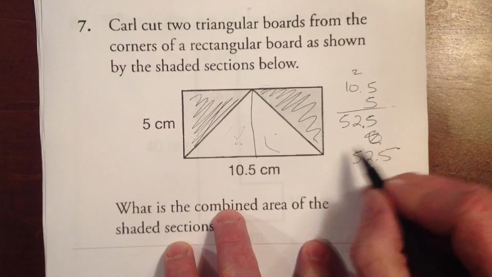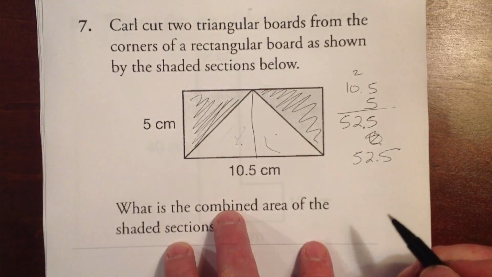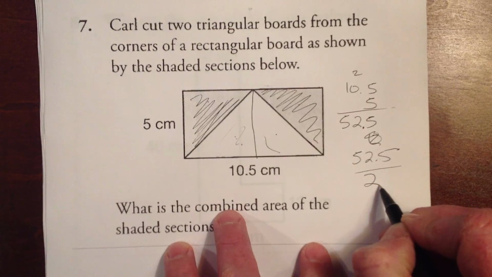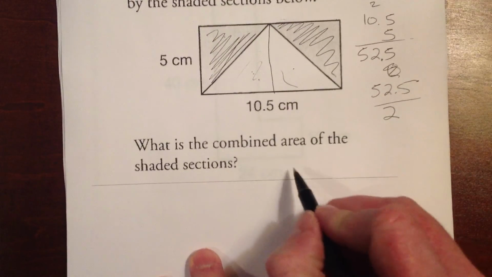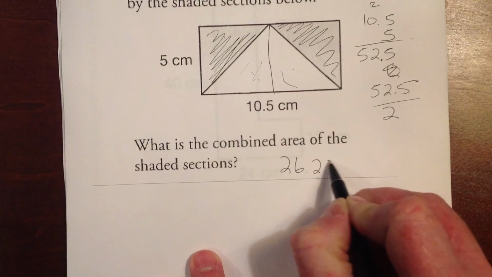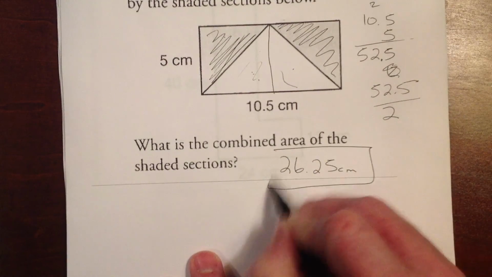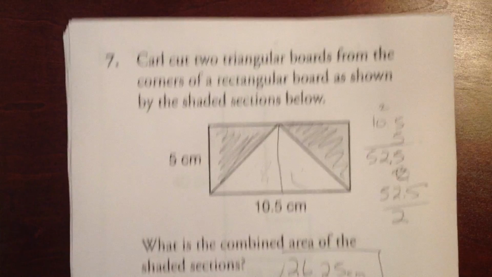I'm going to multiply it by 1/2. And if you remember, multiplying by half is the same thing as dividing by 2. Okay? And I'm going to let you work that out, but I'm just going to go ahead and give you the answer here. 52.5 divided by 2 is 26.25 centimeters. And before, I haven't been putting the unit in there, but you need to make sure you're doing that.